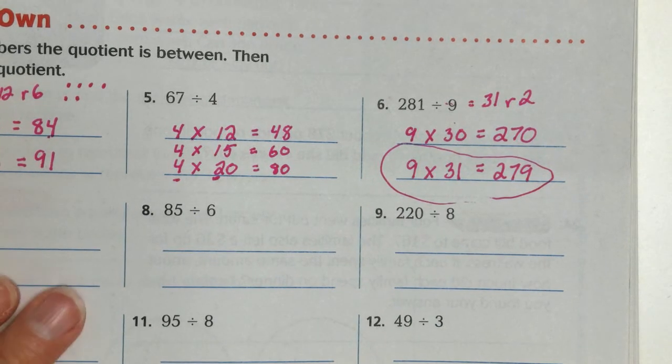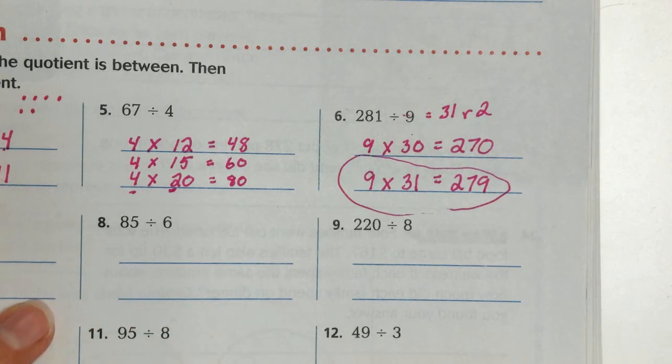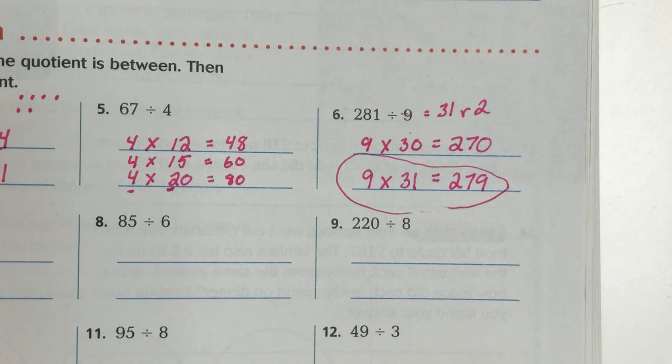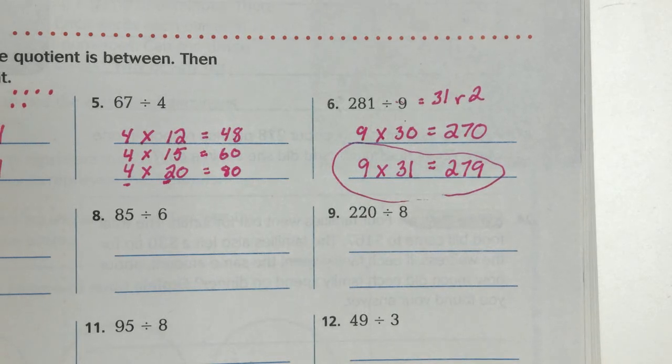All right. Let's do 85 divided by 6. So let's think of multiplication problems. Guys, look at your multiplication charts.